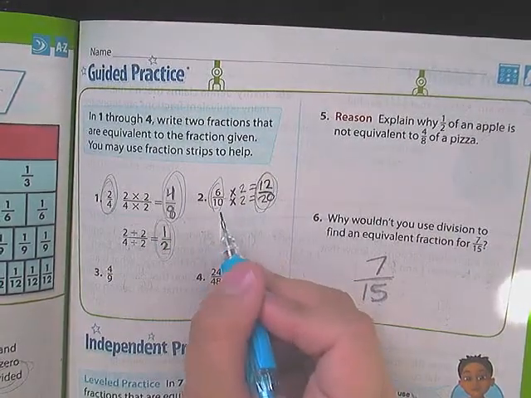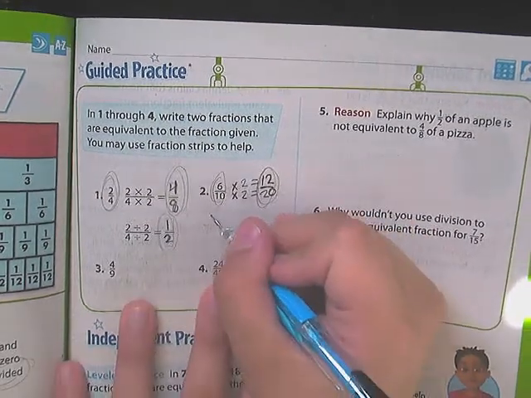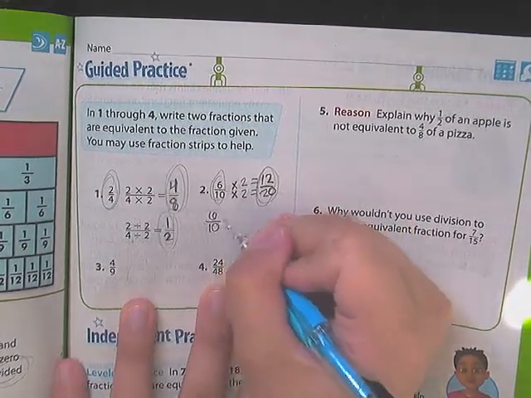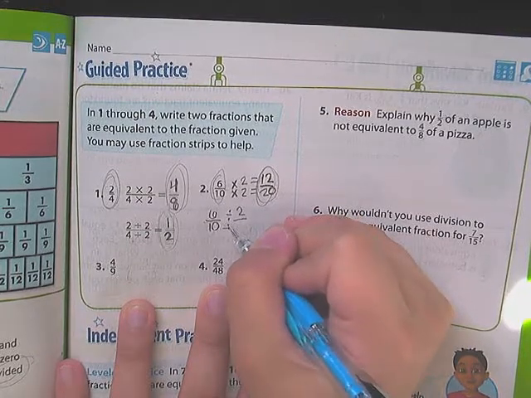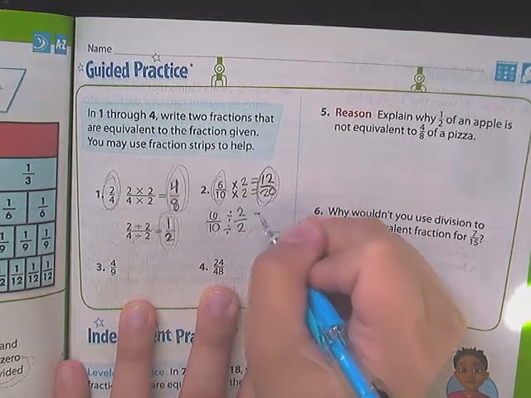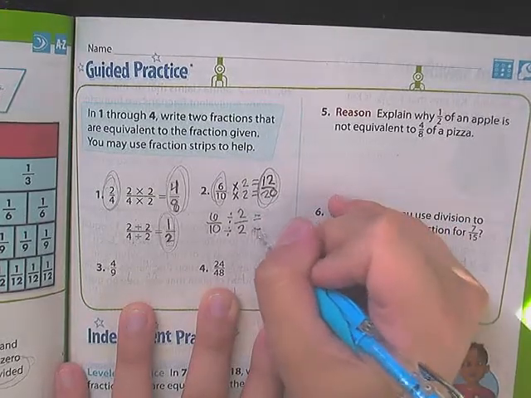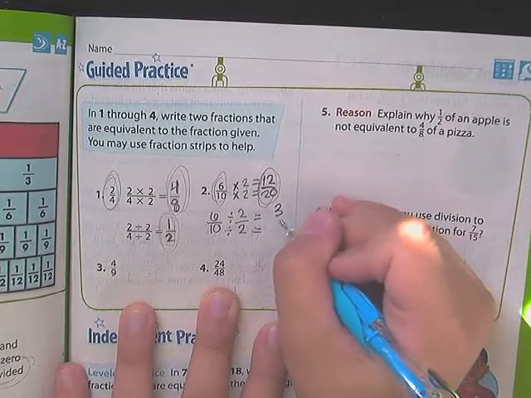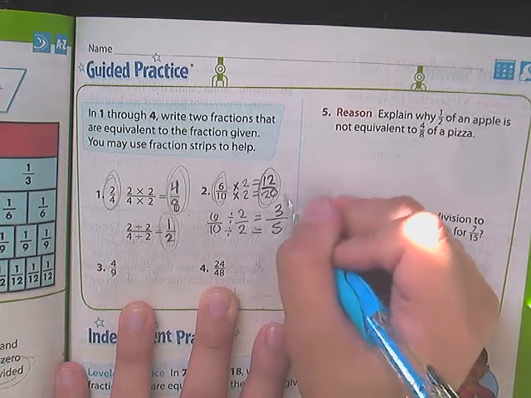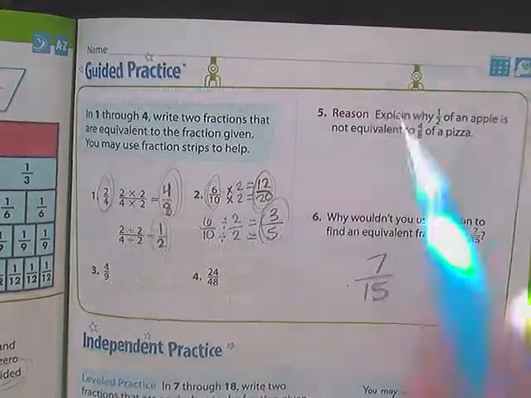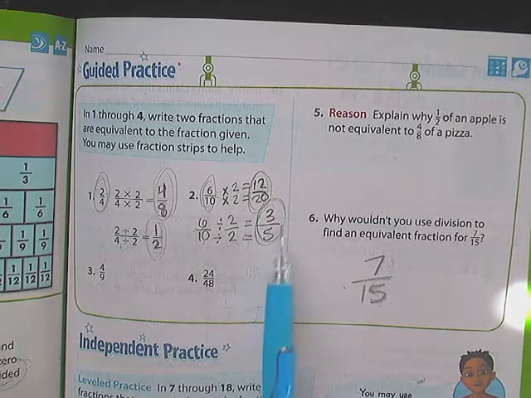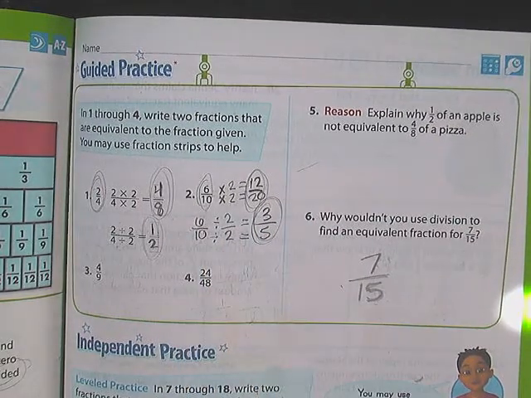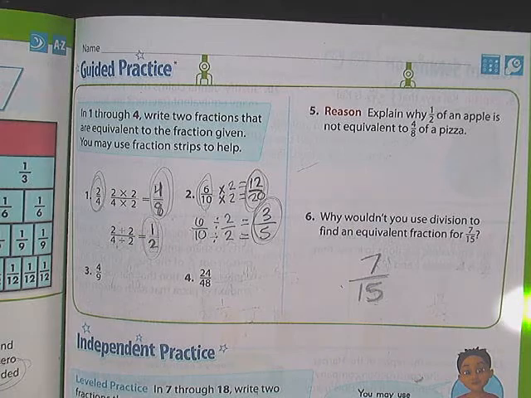6 is divisible by 2, and so is 10. So yes, I can divide both the top and the bottom by 2. And that would get me 3 over 5. So we can see 6 over 10, 12 over 20, and 3 over 5 all have the same value. All three of them are the same.